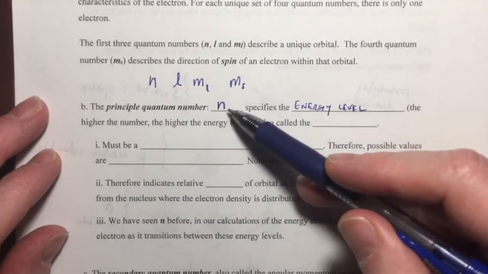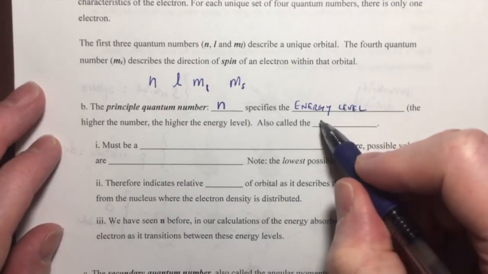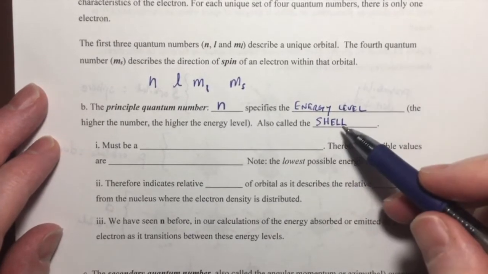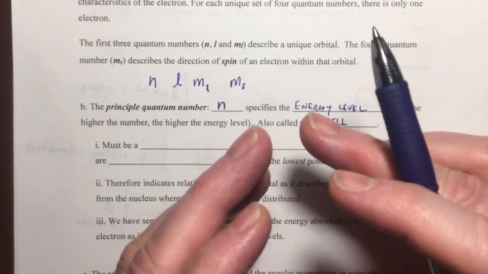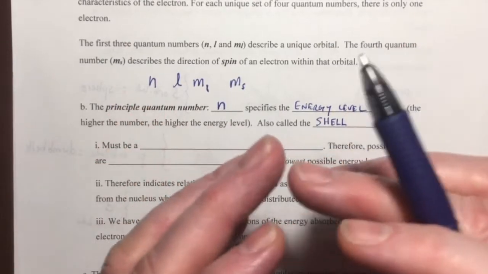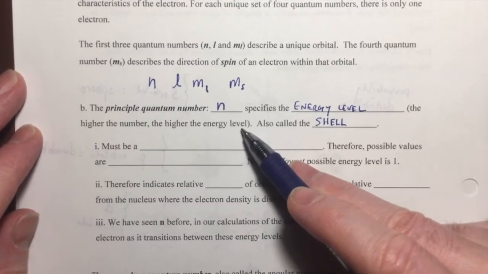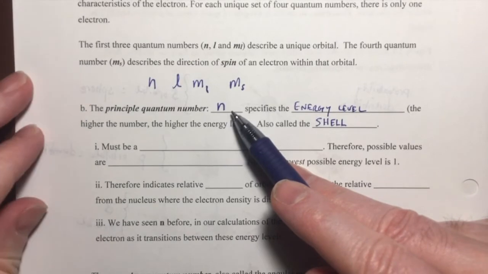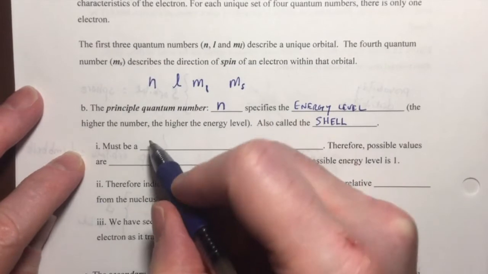Another way that we often refer to this n value, or this principal quantum number, or this energy level, is by referring to the shell. The shell in which the orbitals can be found. And you can imagine the atom having a shell and another shell and another shell, so larger and larger and larger shells around it, larger and larger and larger energy levels, as the principal quantum number increases. So that's what it is, what it represents, and the values that it can take, it must be a positive integer.